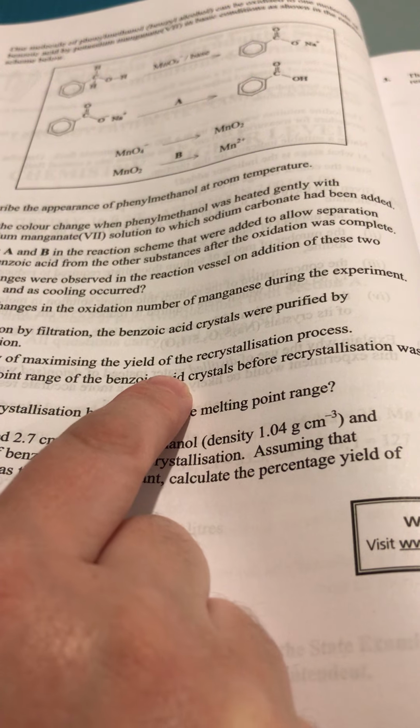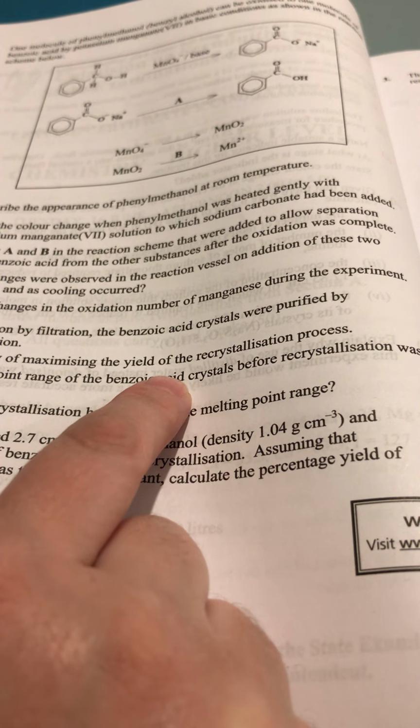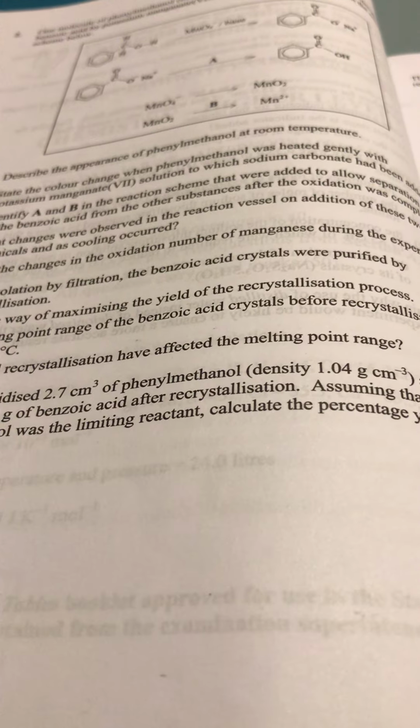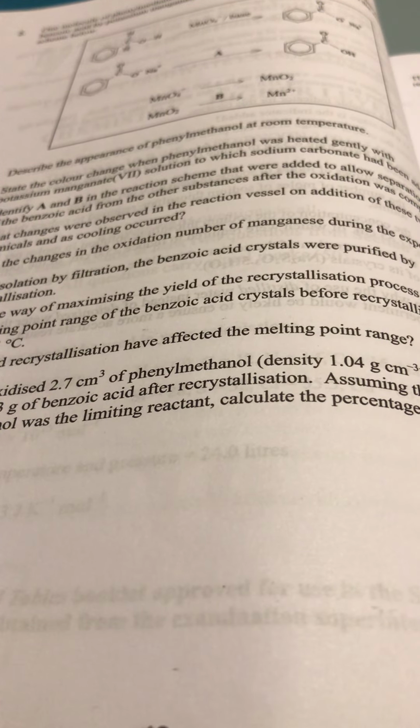So you would warm the funnel, and you would warm the conical flask by rinsing them first with boiling water. And that maximises the amount that stays in solution as you do that filtration. So that's the only question that's slightly different in 2015. And then in 2013, I can't imagine there's anything particularly unusual in that one.